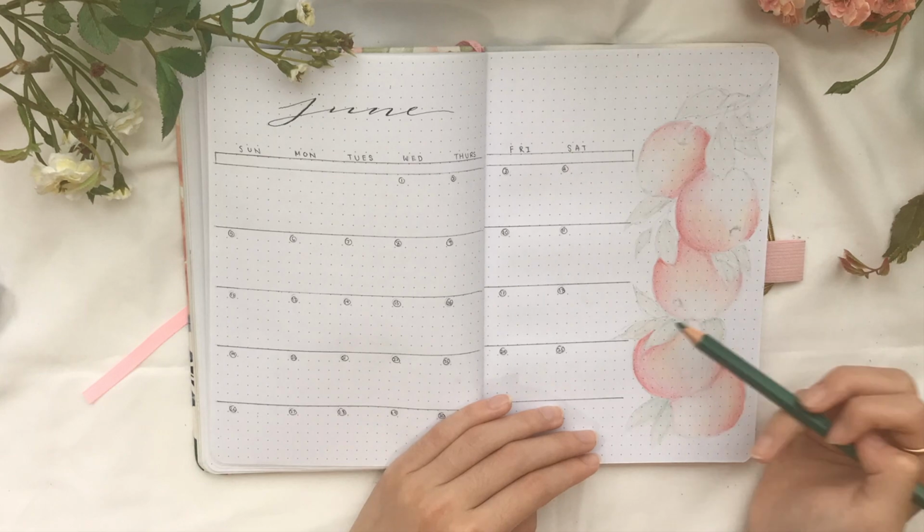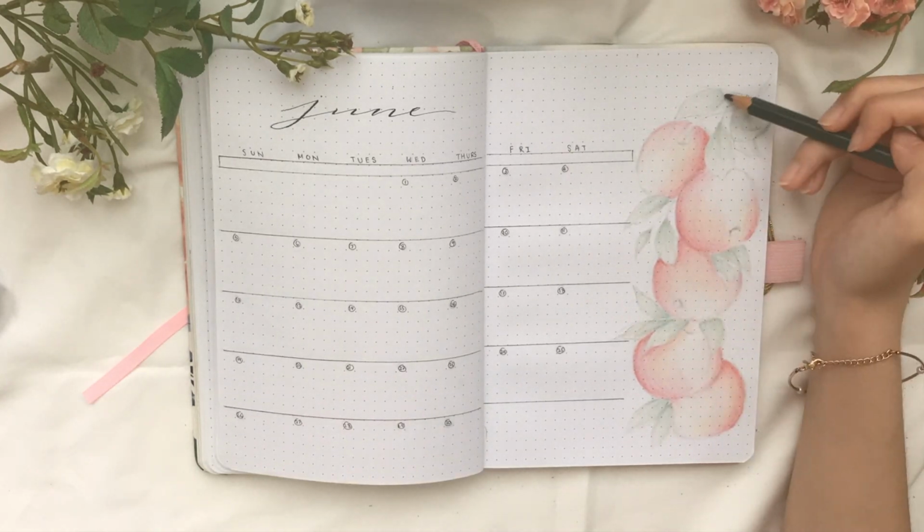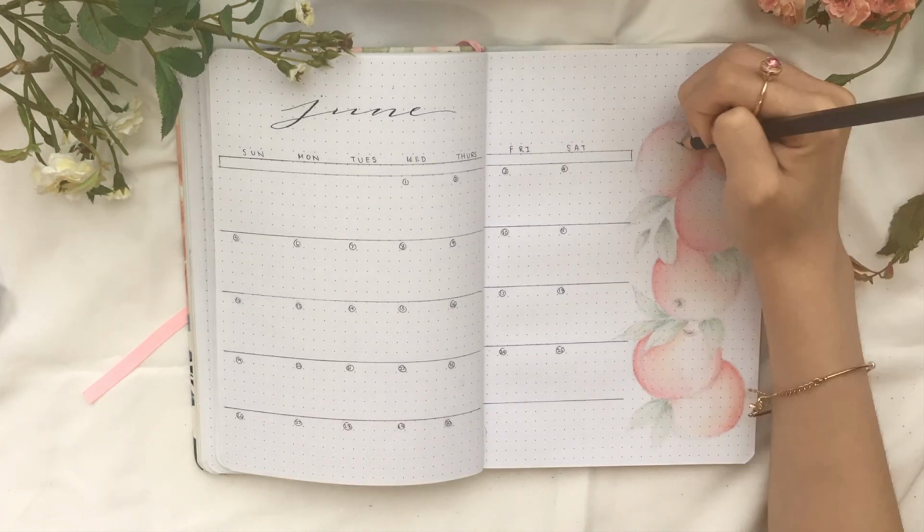Lastly, I just quickly colored in all of the leaves, and I used a sort of peach color to fill in the calendar dates and the month bar.